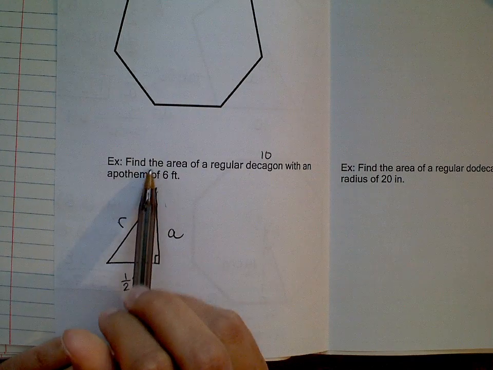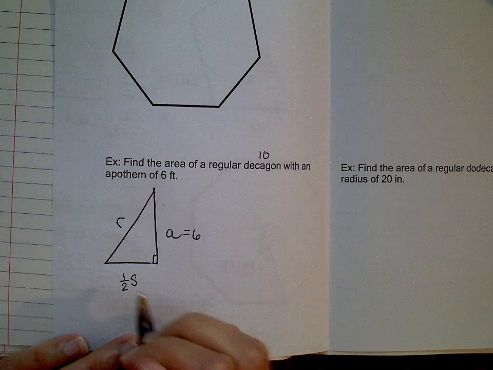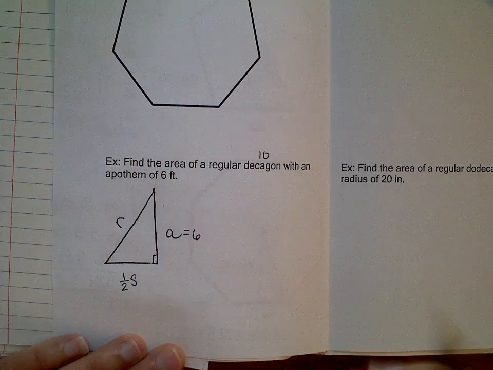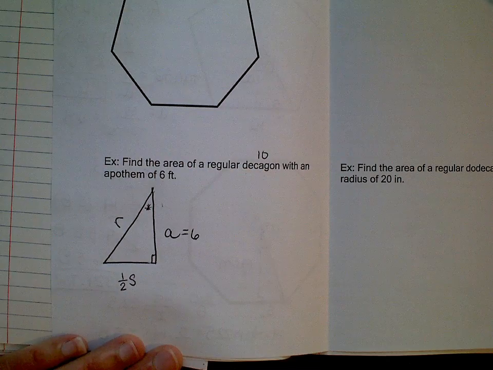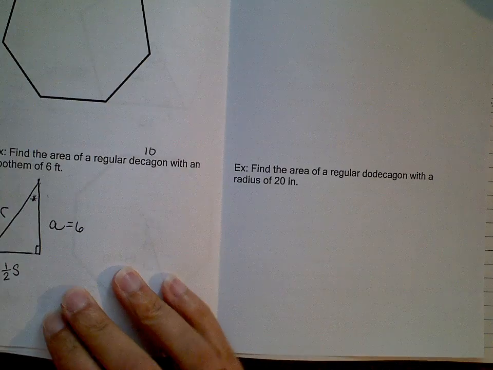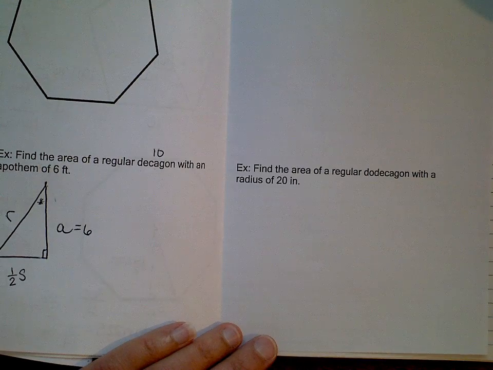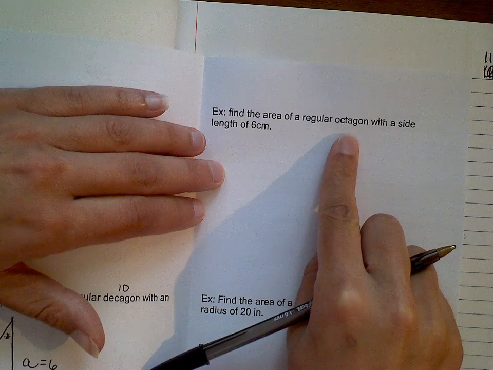And so what I know is that the apothem is 6, and then the decagon will help me find the perimeter, but I'm still going to have to find that central angle. So I'm going to have you guys try that one. And then I'll actually have you guys try the one at the top here, the area of a regular octagon with a side length of 6.